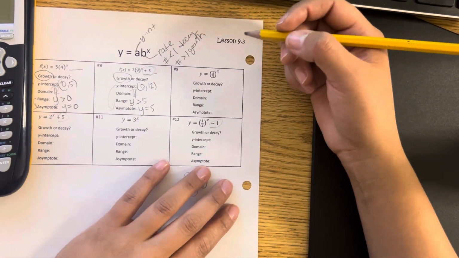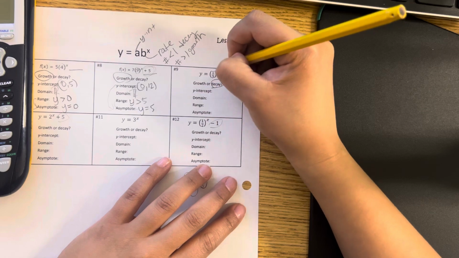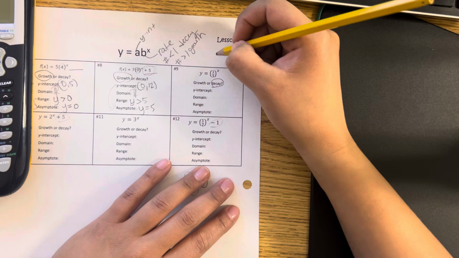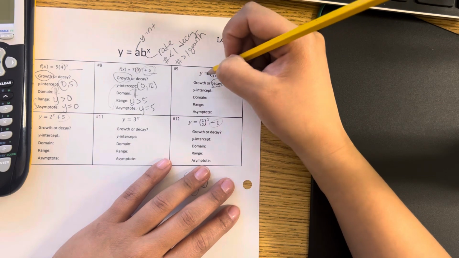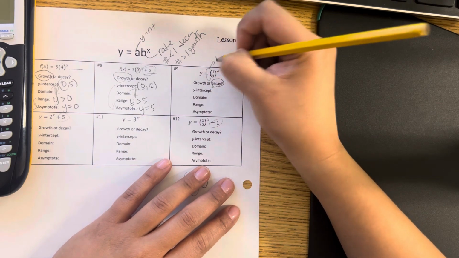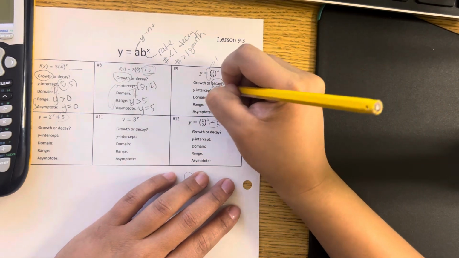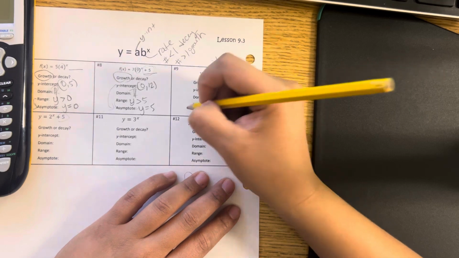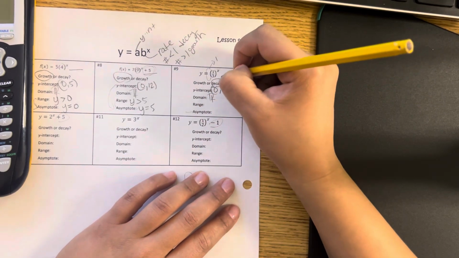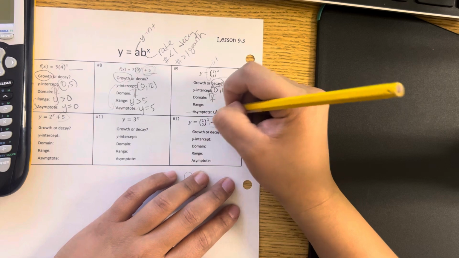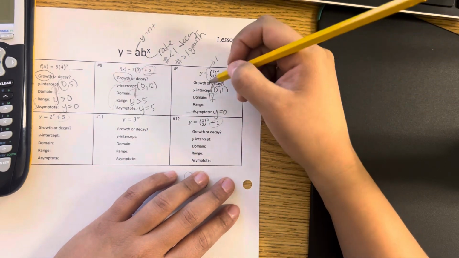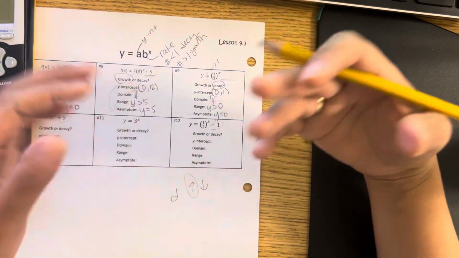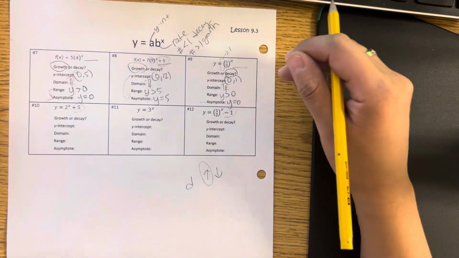Number 9, growth or decay. I know it's decay because the number next to x is less than 1. Now this is a tricky part. What is the y-intercept? Well, think about it. What is the number in front of any variable when there's not one? Well, there's an invisible 1 there. So the y-intercept is 0, 1. Weird, right? The domain is all reals, we assume. The range, or the asymptote, because there's not a shift in here, the asymptote we're going to assume is y equals 0. And then the range, we assume is y is greater than 0, because it doesn't have any kind of negative involved. So I know it's not pointing down necessarily, okay?